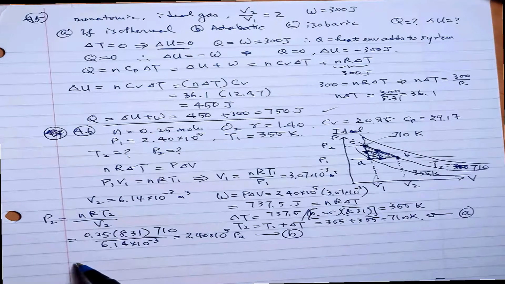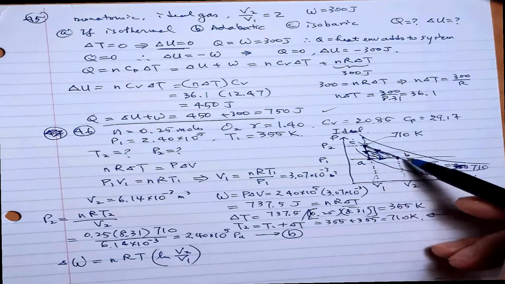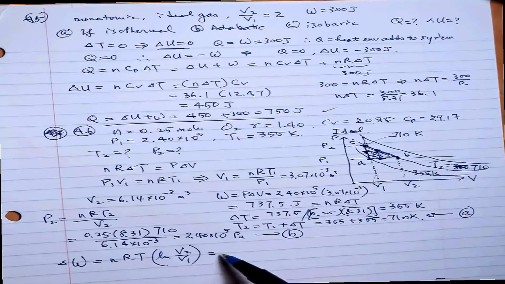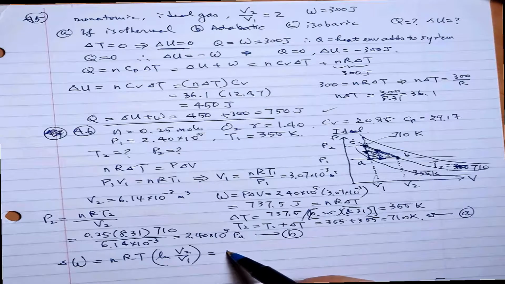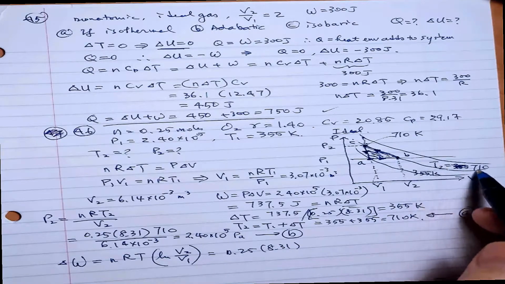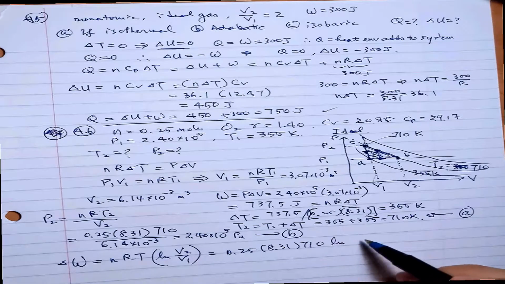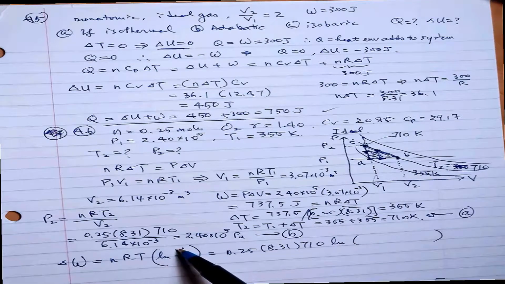The area underneath the isothermal, so the work done for isothermal, is nRT ln of V2 divided by V1, depending on what direction you're traveling. Since I'm traveling from V2 to V1, from here to here, my final is this one. So n, which is 0.25, R 8.31, T, the temperature, is 710, ln of V2, which in this case is the final.